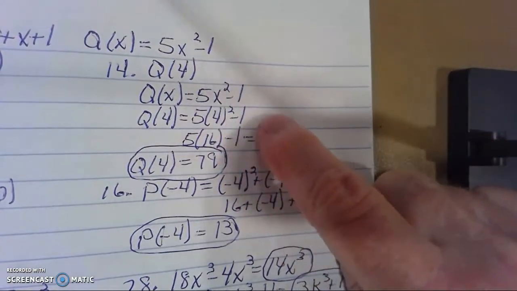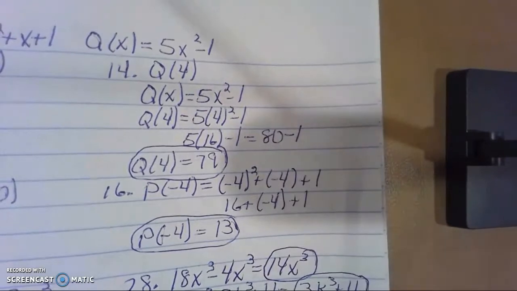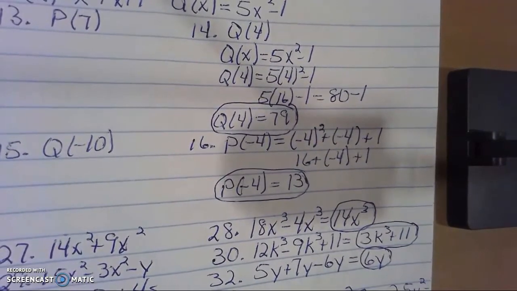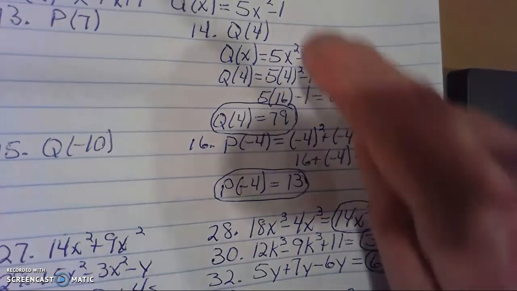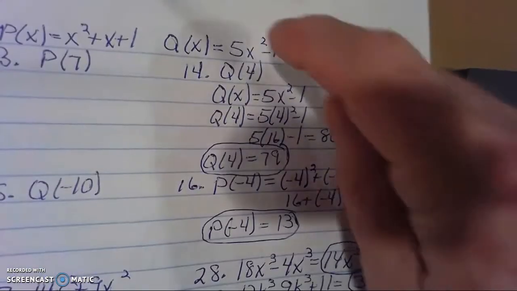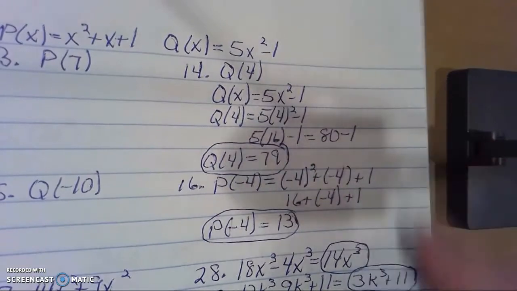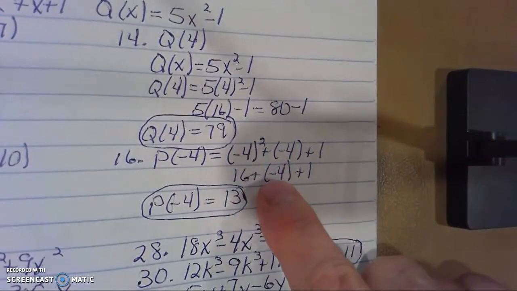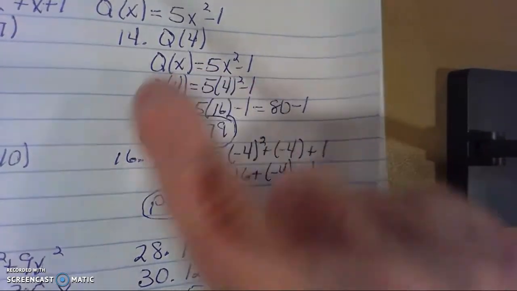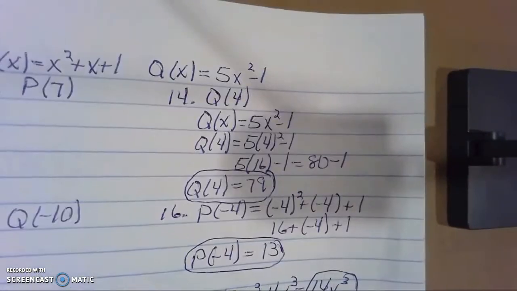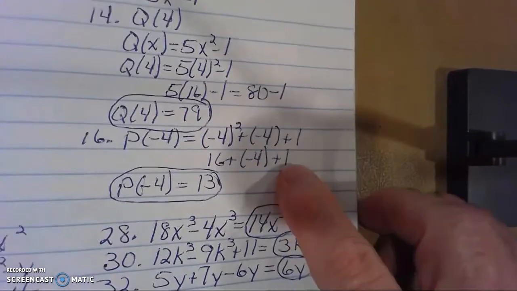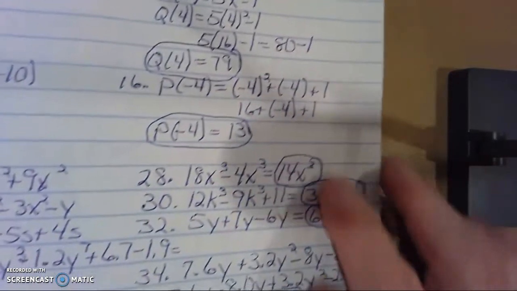So that means you put 4 in here as I've shown and work it out. 15, Q of negative 10, you put negative 10 up in 5x squared minus 1. 16, P of negative 4, you put negative 4 in for the x's up here on the first one, and so it is as shown here.